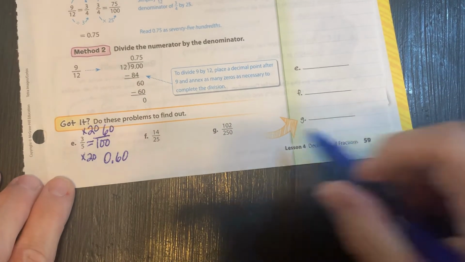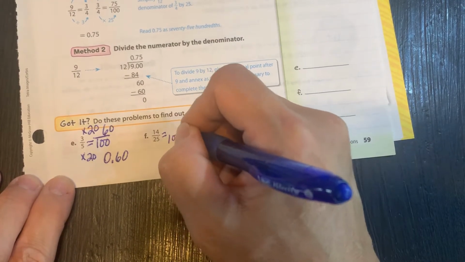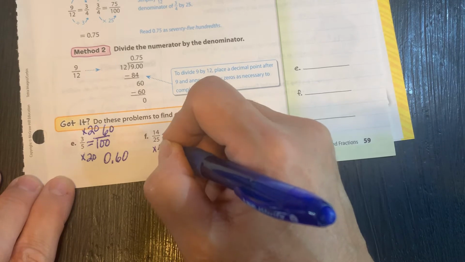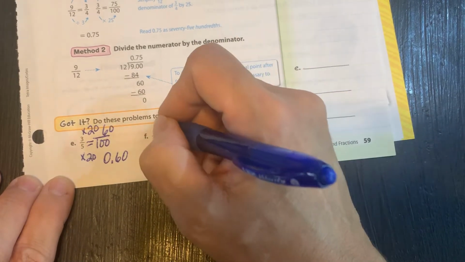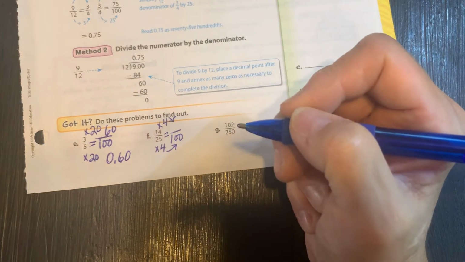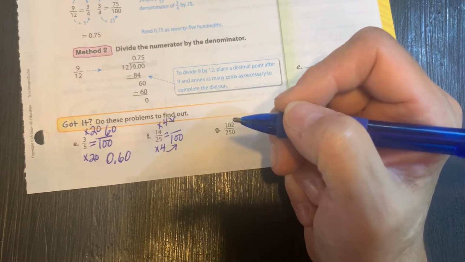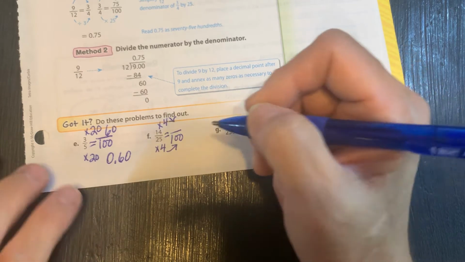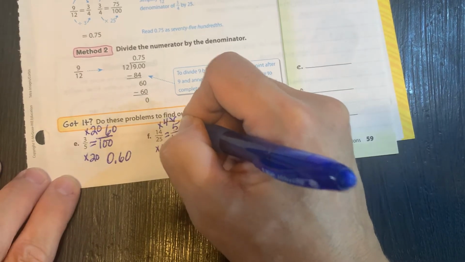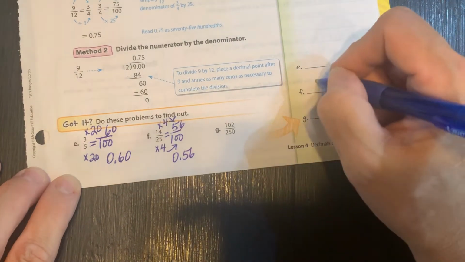Right here we have 14/25. 25 times 4 gives me 100. So 14 times 4 would give me my answer. 14 times 4 would be 56. And that would be 56 hundredths.